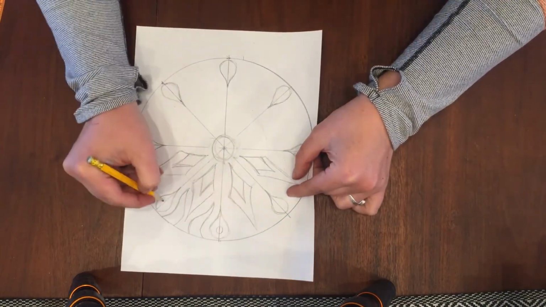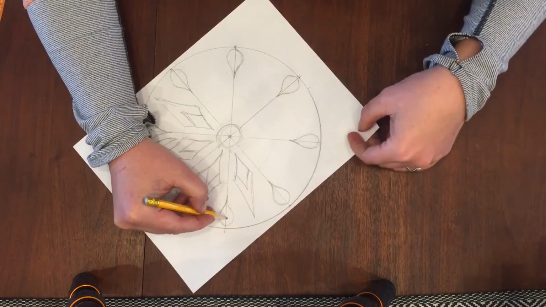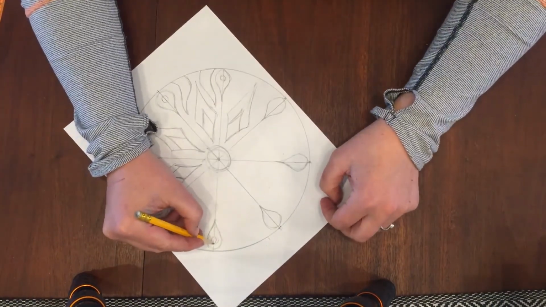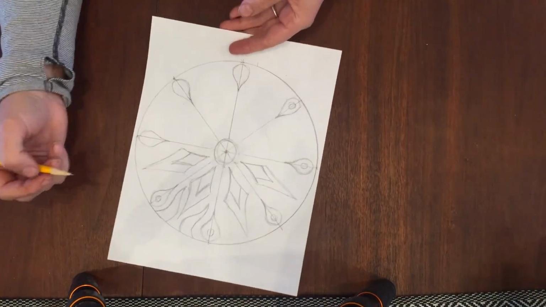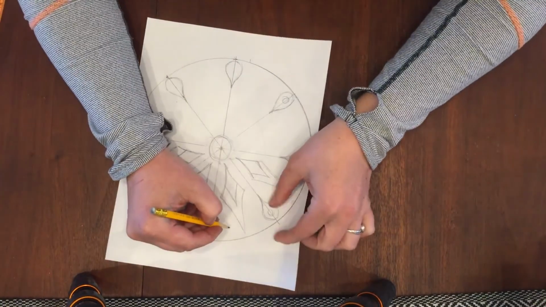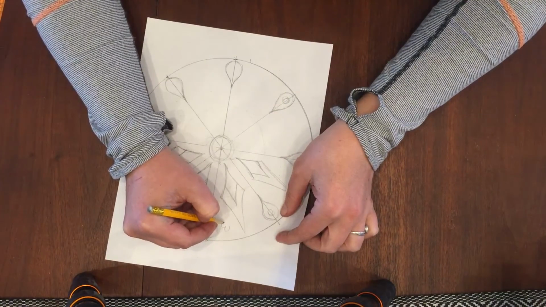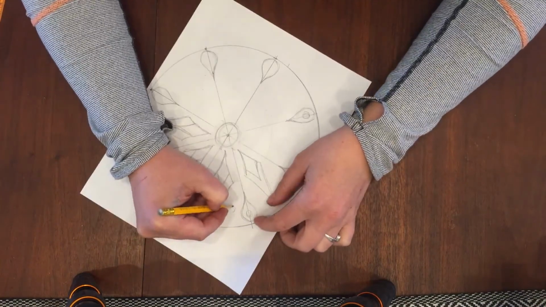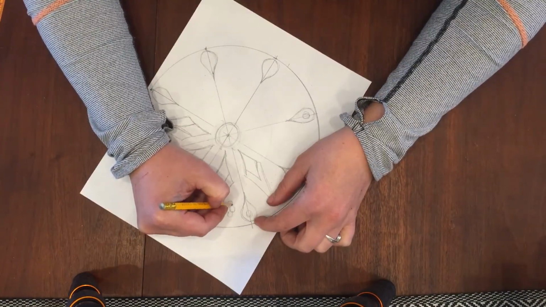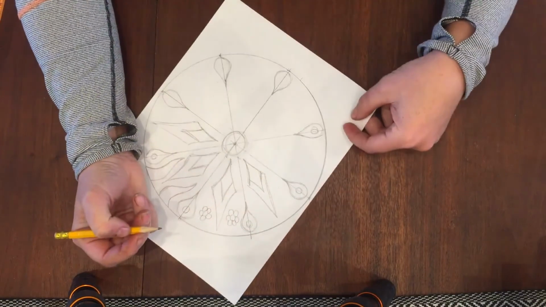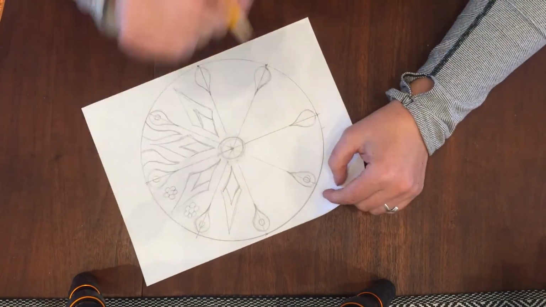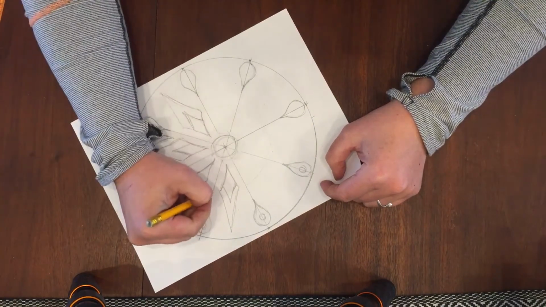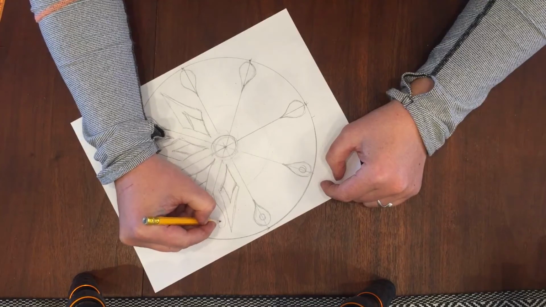Maybe we could add a circle inside each of our water drops. Kind of makes it look like a peacock tail or something like that. Okay, maybe you want to try more flower shapes. Maybe you really like the idea of the rose in the rose window and you want to put more flower shapes in the empty areas of your design. Maybe you want to do kind of a vine. So you could make a vine that kind of curves around.